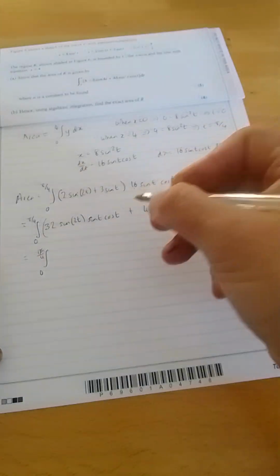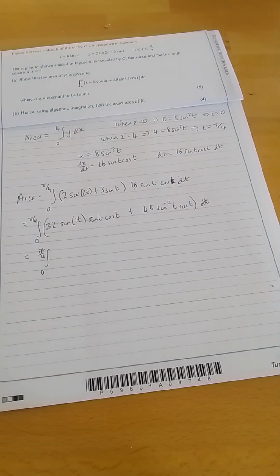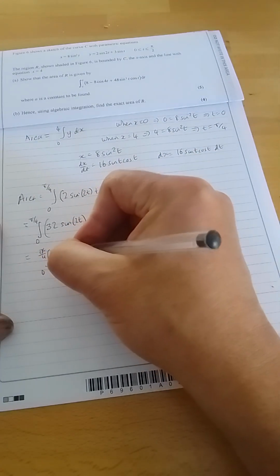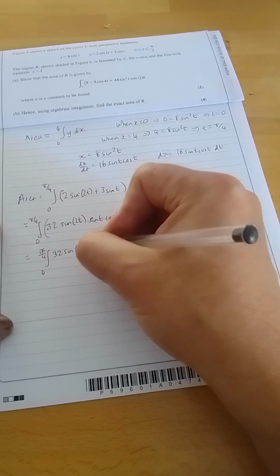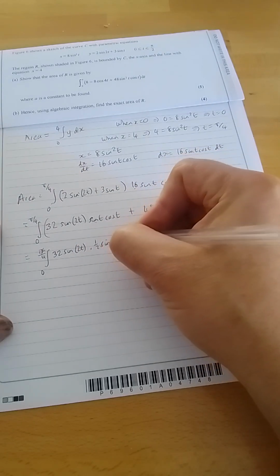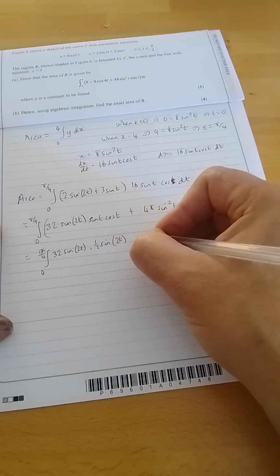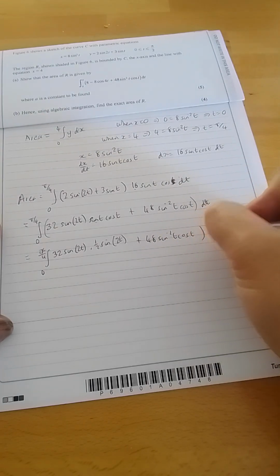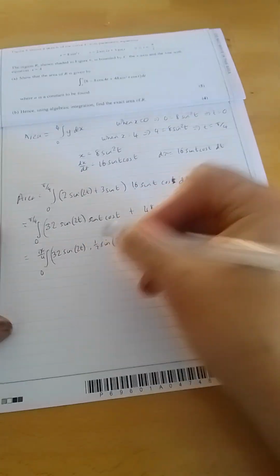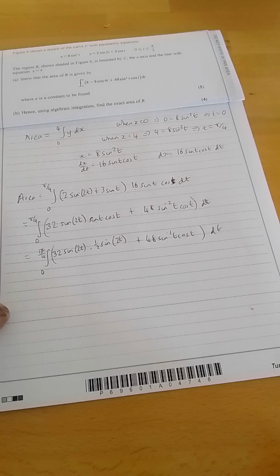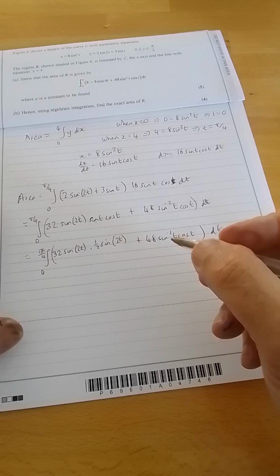So yeah, sine t cos t is the same as half sine of 2t. So let's write it like that. 32 sine 2t is the same as half sine of 2t, and then the rest is the same, plus 48 sine squared t cos t, all in brackets here. So that's going to give us 16 here, right? Now we need to think about how we can change that into this expression here.